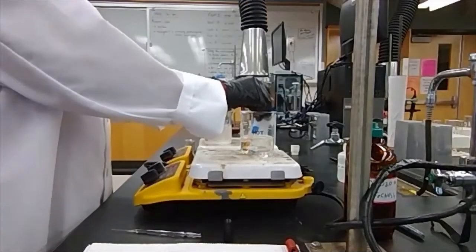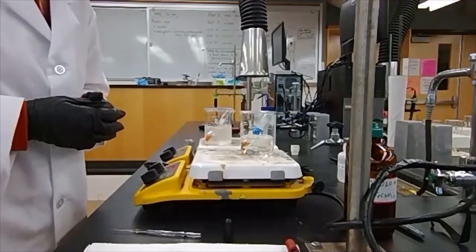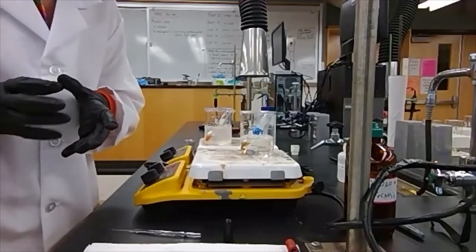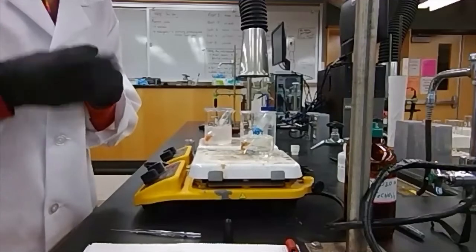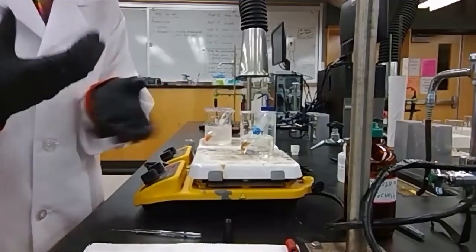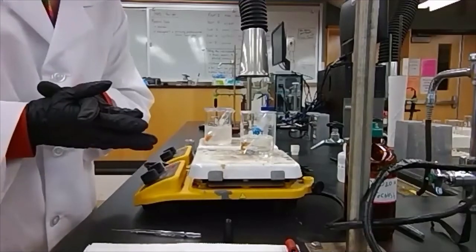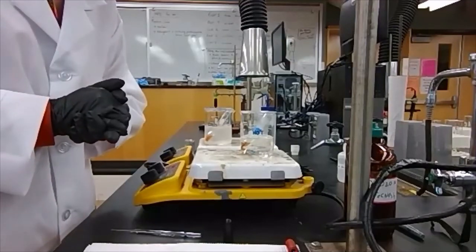By comparison, we'll also be looking at a cobalt equilibrium. This cobalt equilibrium has a pink reactant and another reactant that is colorless, and then the product is blue. And as a result, at equilibrium, we have sort of this purple mixture. We'll be taking a look at that separately in another demo.